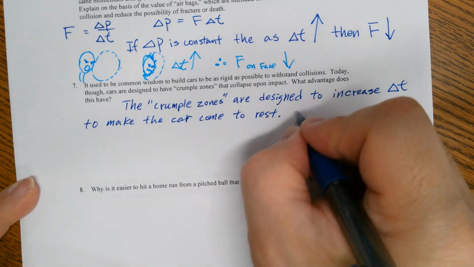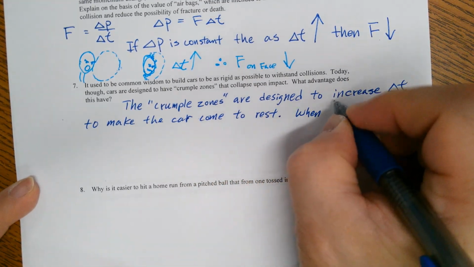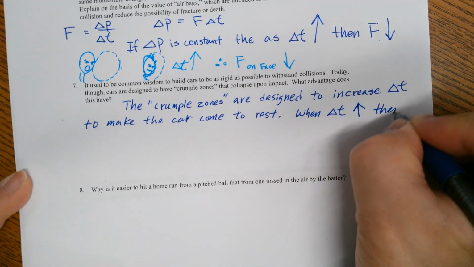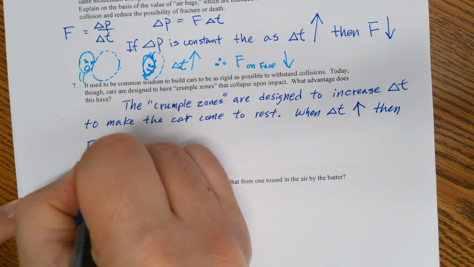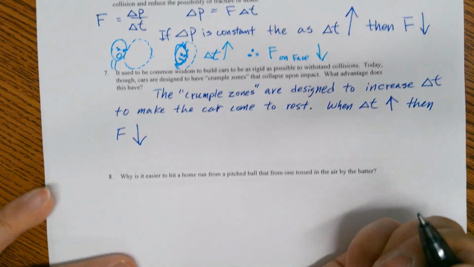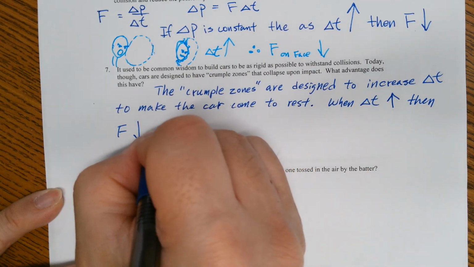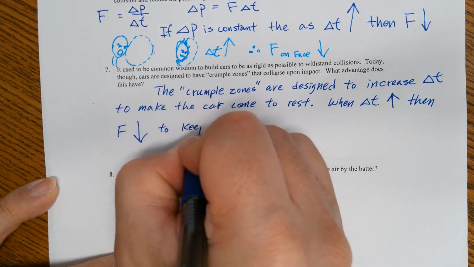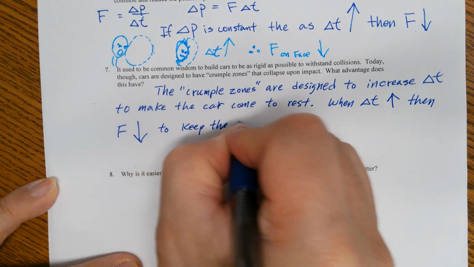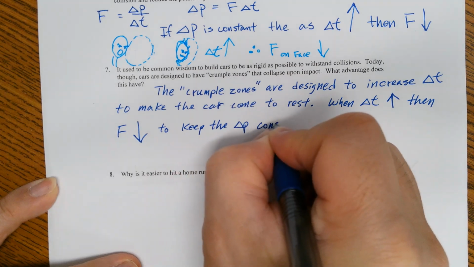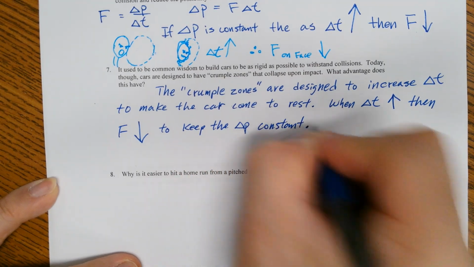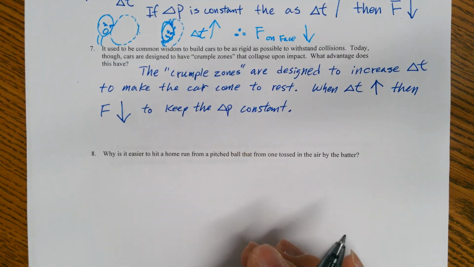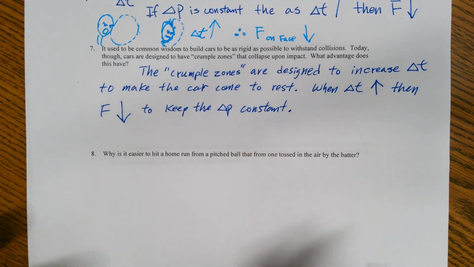and when delta T increases, then the force decreases, right, to keep the delta P constant. The first car company to implement this was Mercedes-Benz.